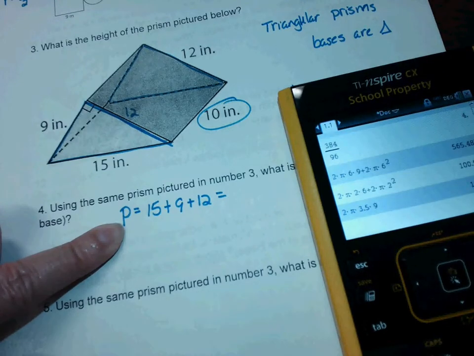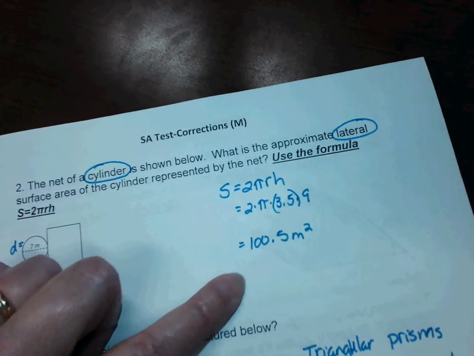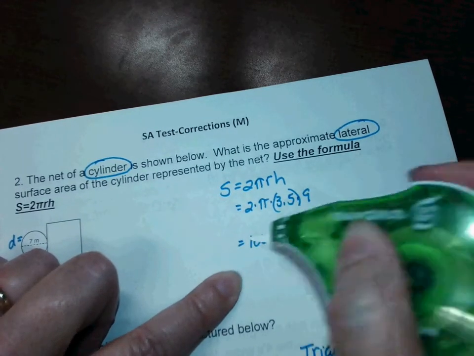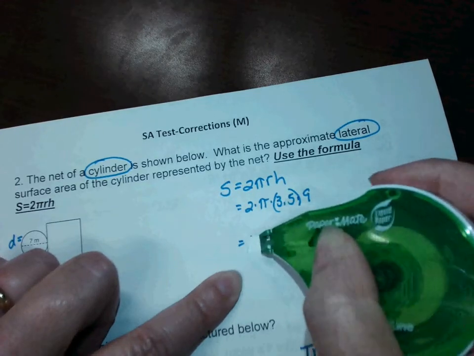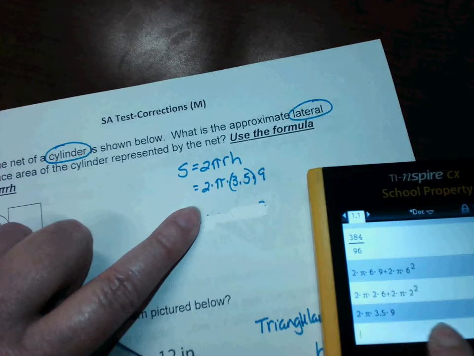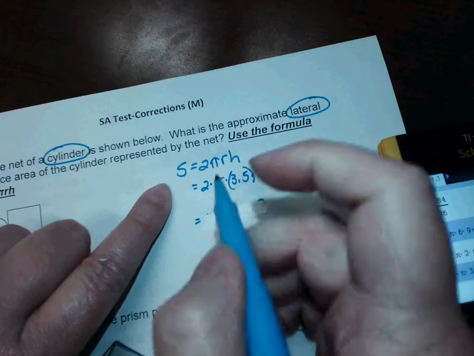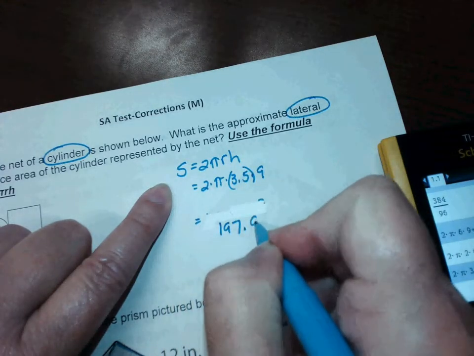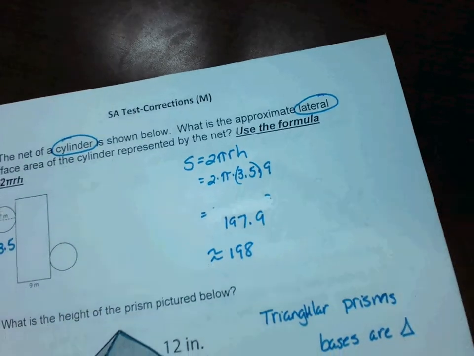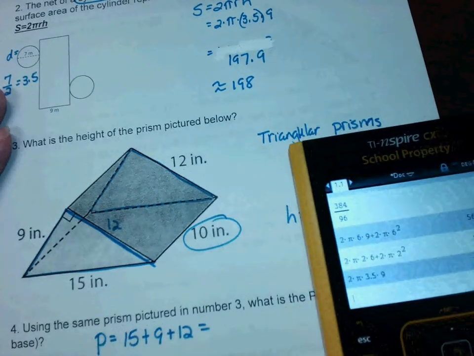Oops. I just realized something. I never hit enter up here. Sorry about that. 2 times pi times 3.5 times 9 is 197.9, and that's about 198, which is the answer choice on your test. Sorry about that.